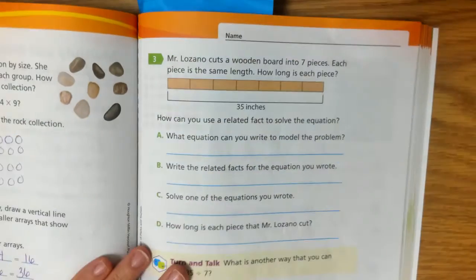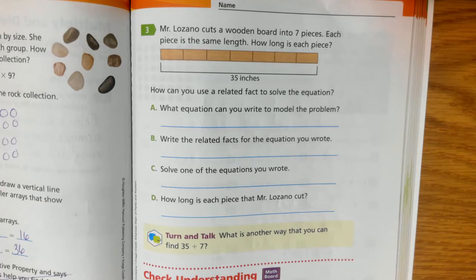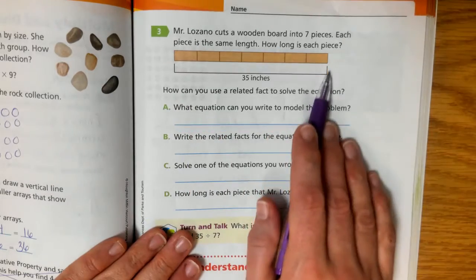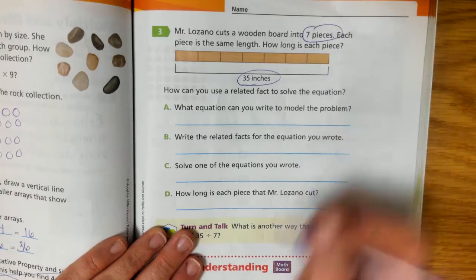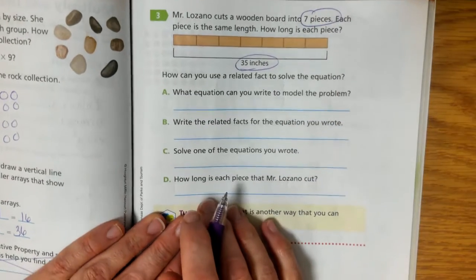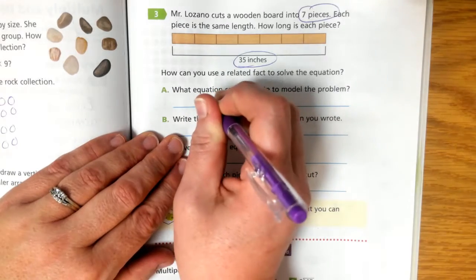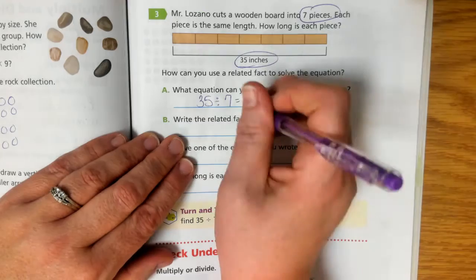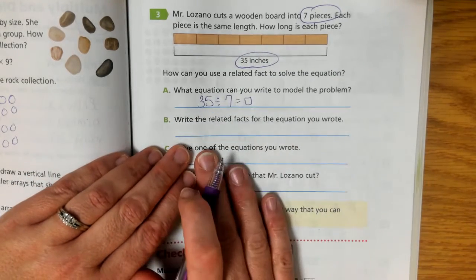Sorry. Mr. Lorenzo cuts a wooden board into 7 pieces. Each piece is the same length. How long is each piece? So we can see the whole board is 35 inches, and there are 7 pieces. So the equation we're going to write would be 35, which is our total, divided by the number of pieces, equals, and we don't know. So what related facts could we have?